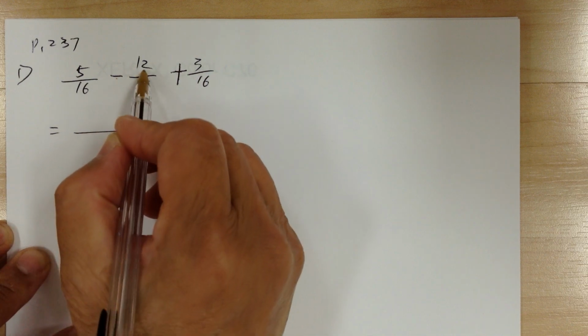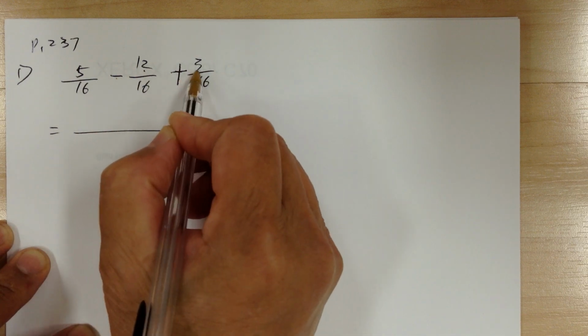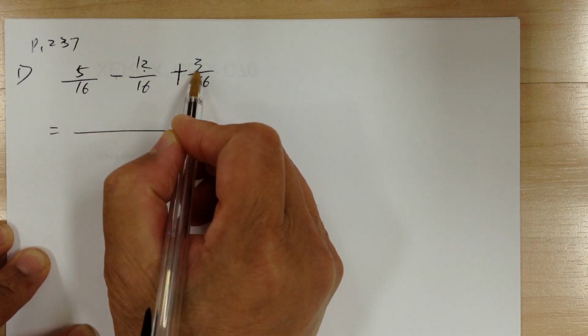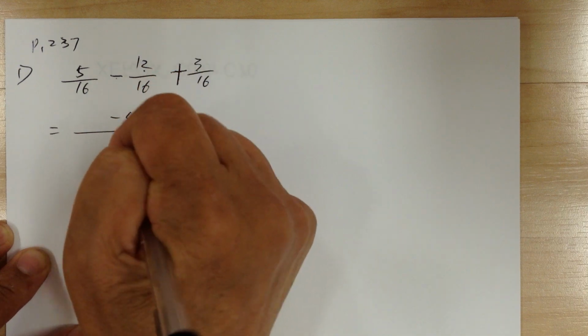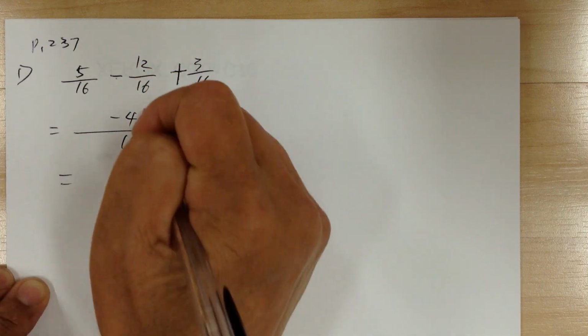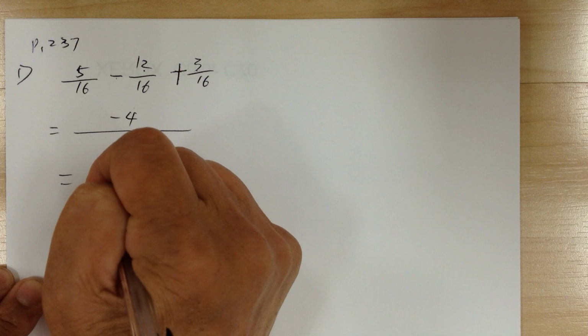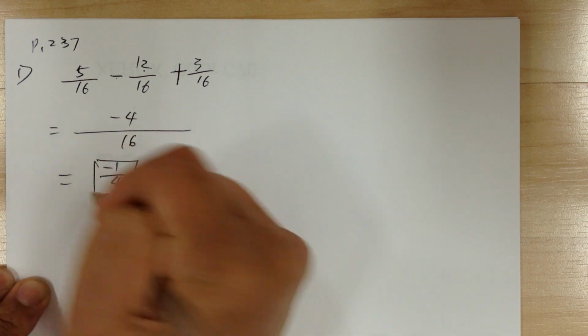So 5 minus 12 will give you negative 7, plus 2 will give you negative 4. So it becomes negative 4 over 16. And when you reduce by dividing by 4, you get negative 1 over 4.